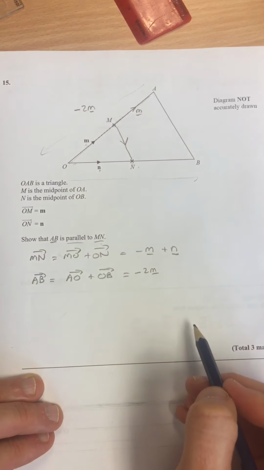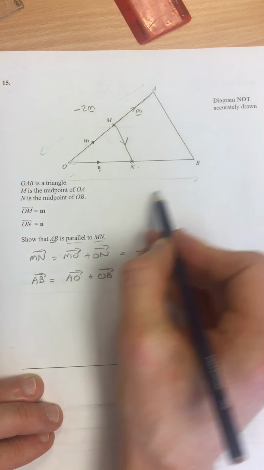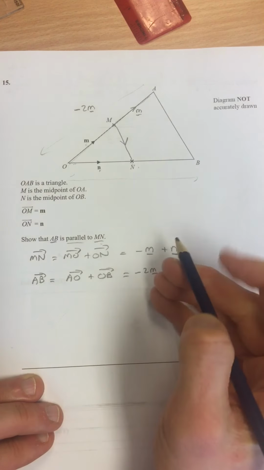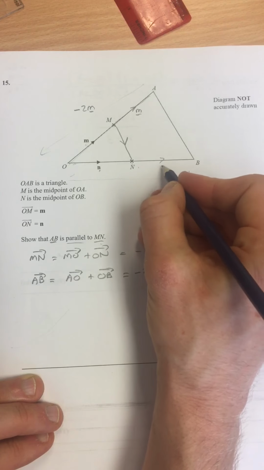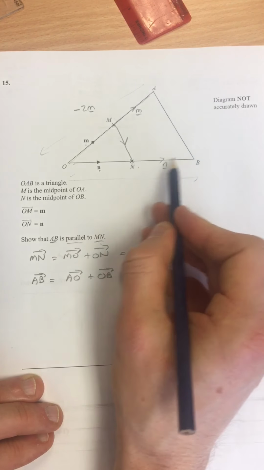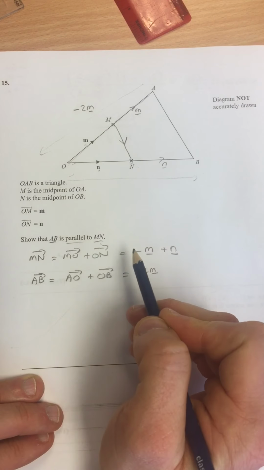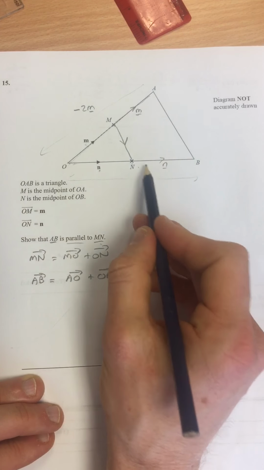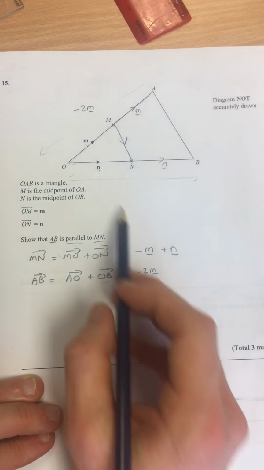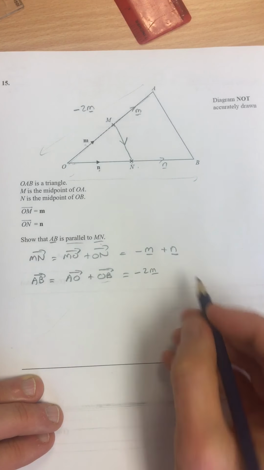O to B, from here to here, well, again, by the same logic, I know that O to N is vector N. Therefore, N to B is also going to be vector N, because it is equal in length to this, because N is the midpoint, and in the same direction. So this will be the same as this. Therefore, vector OB will be 2N.